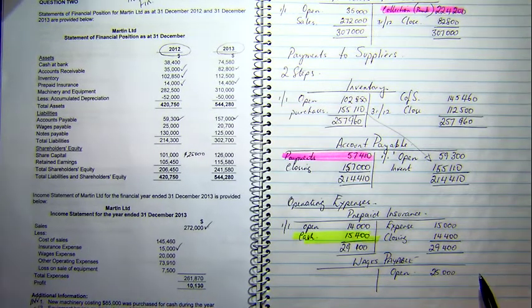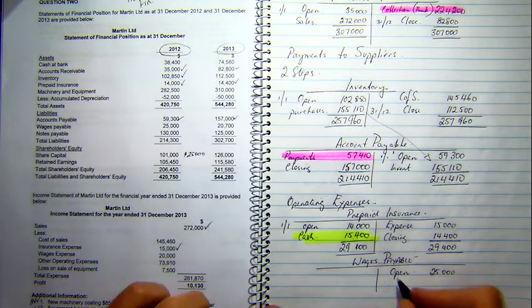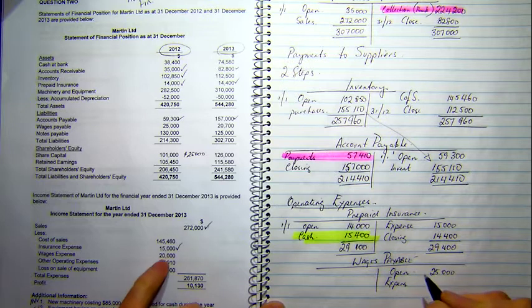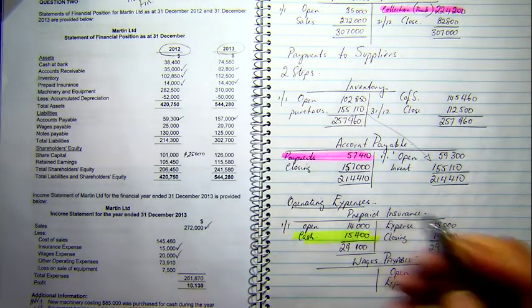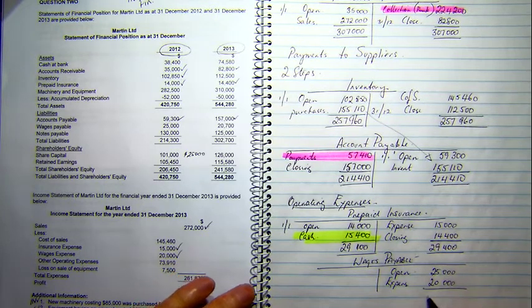What's going to increase my payables? Wages payable. My expenses. So wage expense is 20,000, which is this 20,000 over here. So that gives me 45,000.